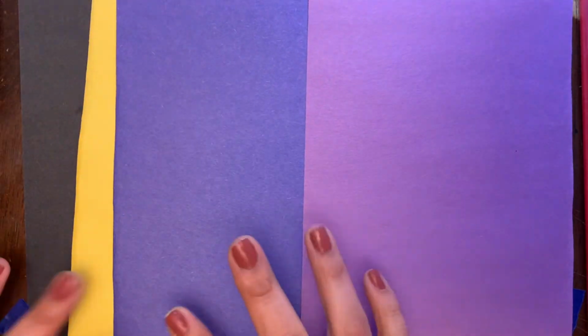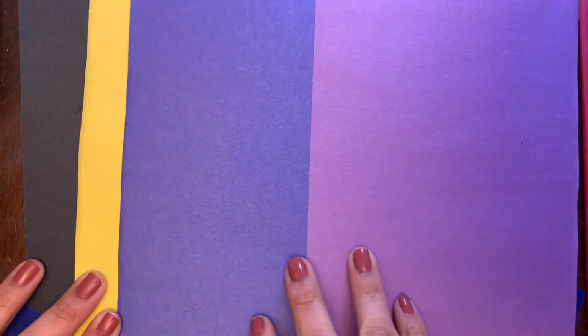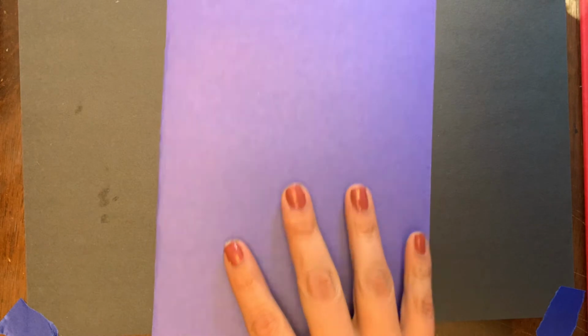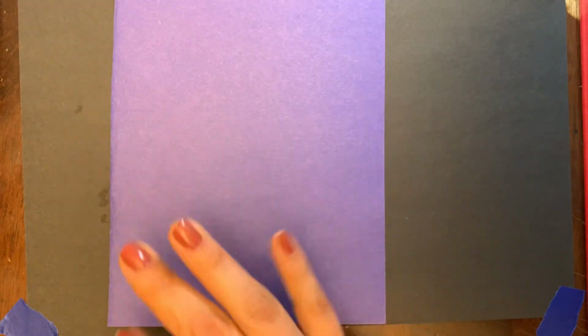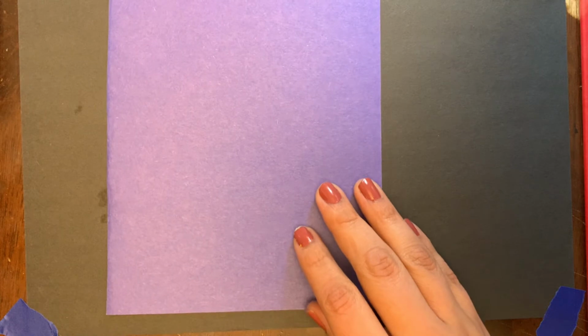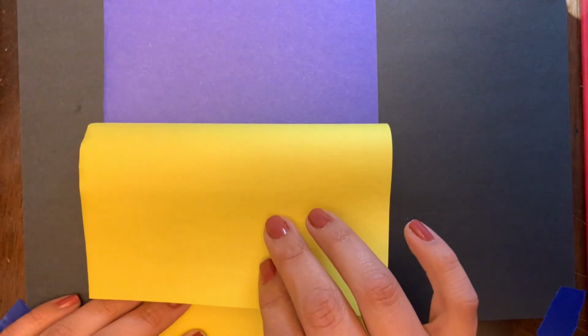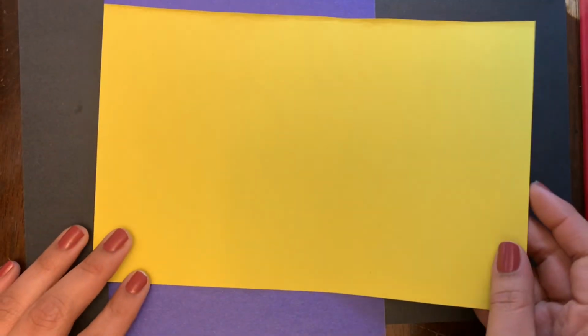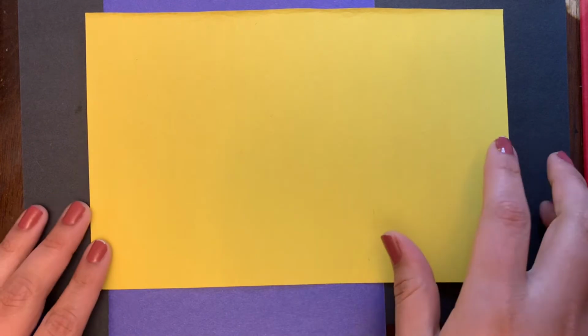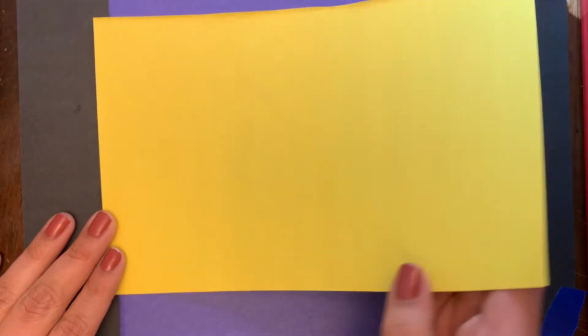All right. So the first thing that we're going to be starting off with is choosing which color we want for our background. And the color I want for my background is this blue color. I'm going to set it up just like this. I'm going to want my blue color. And I'm also going to choose another piece of paper for my bottom half, the half that's going to represent my ground and my horizon line. I'm going to choose yellow. That's the color I want.